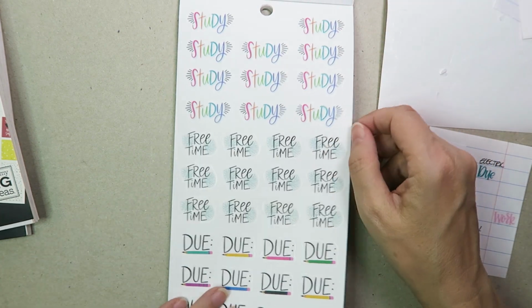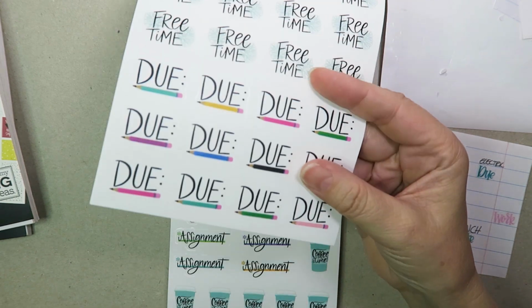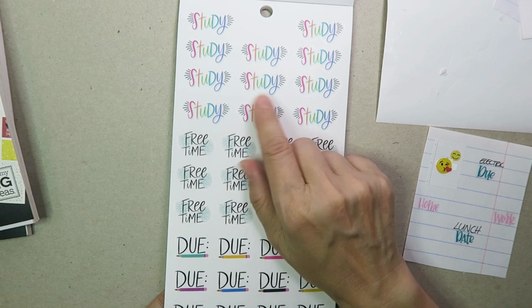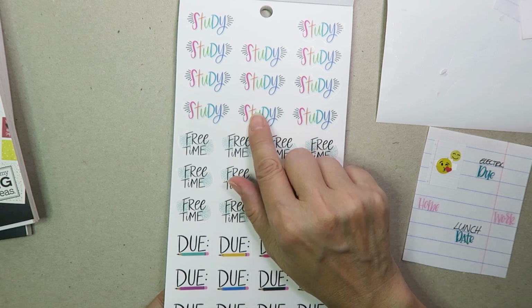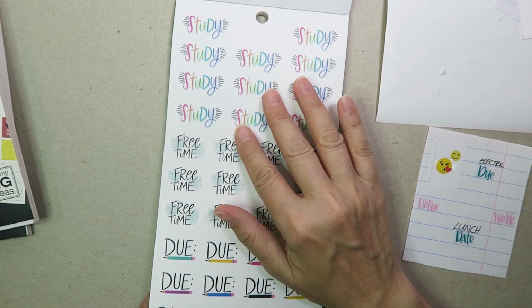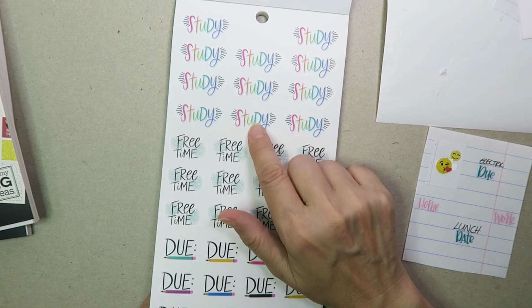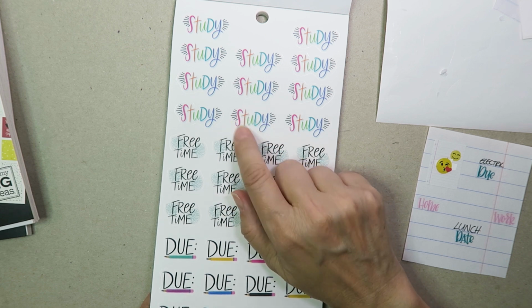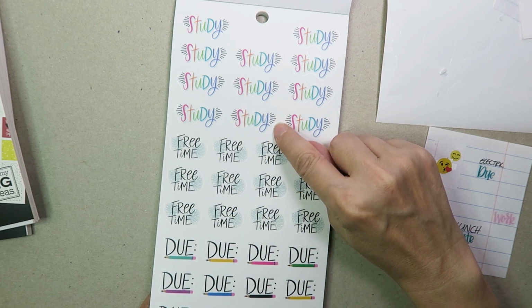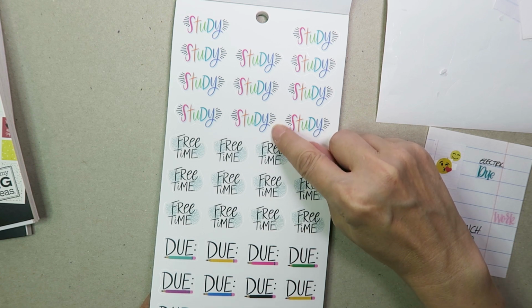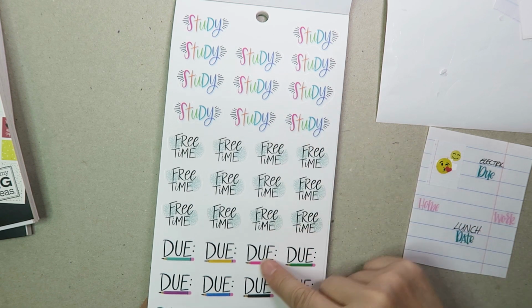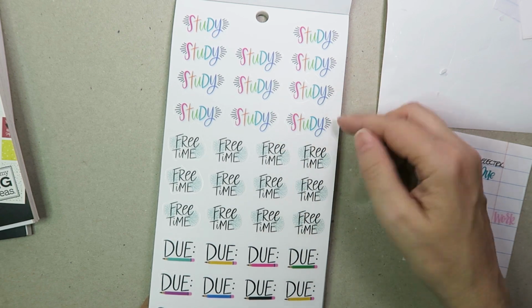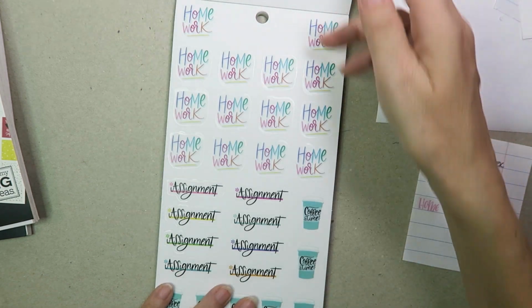All right, so free time. Everybody needs free time. Due, that's fine. Study. I probably would use these because I do a lot of self-study and I do a lot of study for like continuing education. So I probably would use these, but if you're the kind of person that wouldn't use these, again, think about just the letters and think about these little, I'm going to call them eyelashes on the edges. So if you had a word due and you wanted to put these eyelashes on the edges, do that instead. Put them on other words. But I would use those as is.